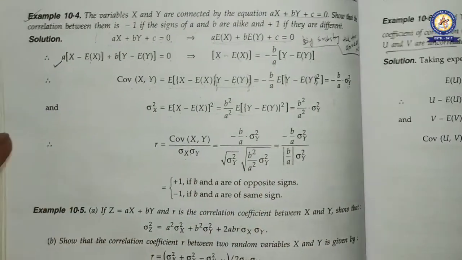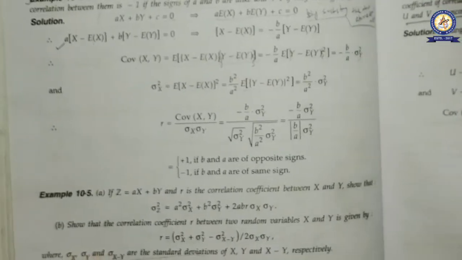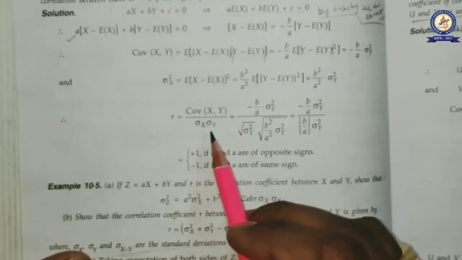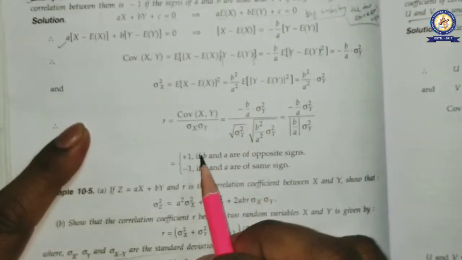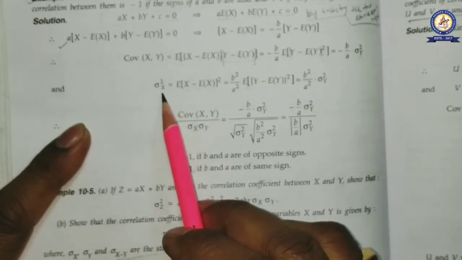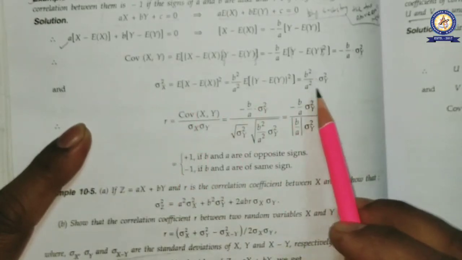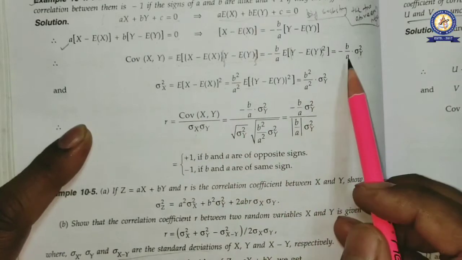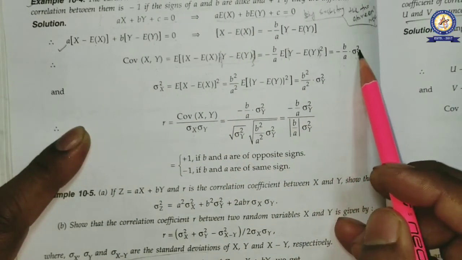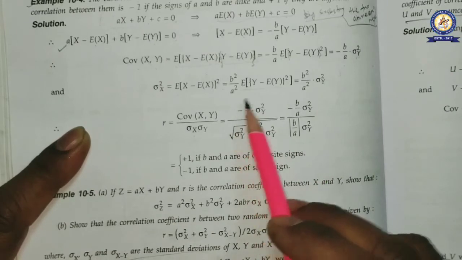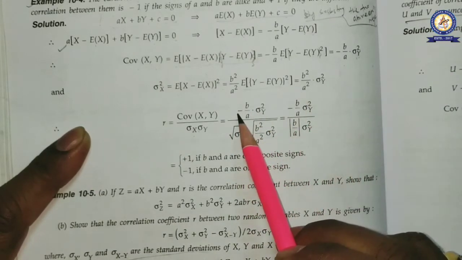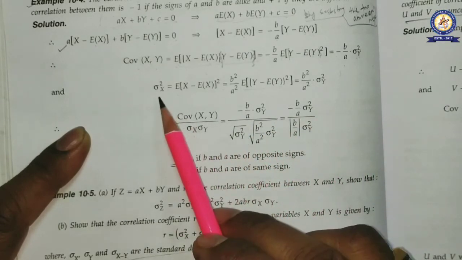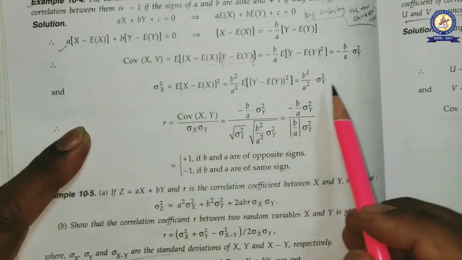Now the correlation coefficient r will be equal to covariance of xy divided by sigma x sigma y. So here you can see that we found sigma x square equal to b square by a square sigma y square, right? And your covariance is equal to minus b by a sigma y square. We have to just substitute here in the numerator. We have to write minus b by a sigma y square, the whole divided by sigma x, where sigma x square is this one.